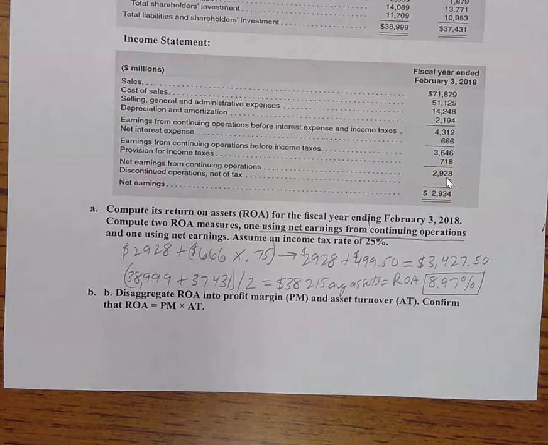Now these figures are stated in millions, but we had discontinued operations, net of tax gain, of $6 million, or for our purposes $6. And so our net earnings were actually $29.34.